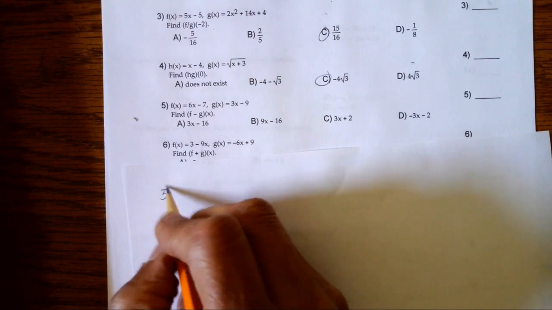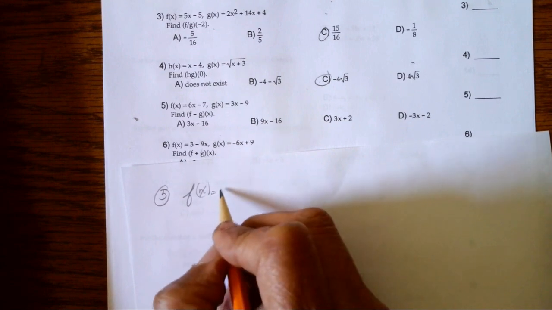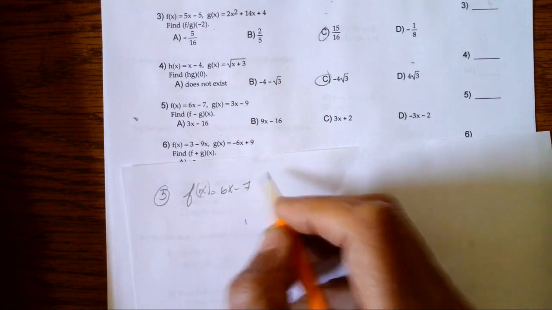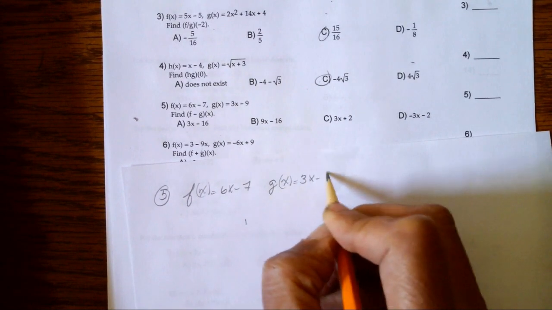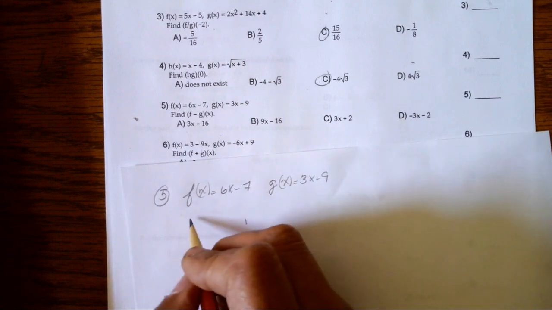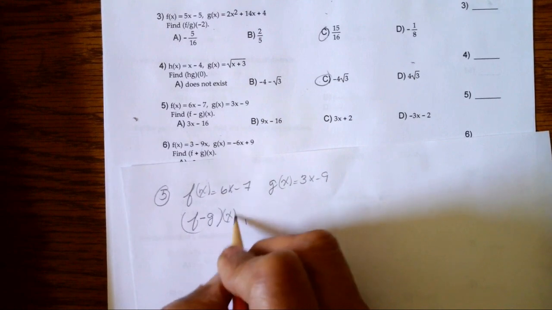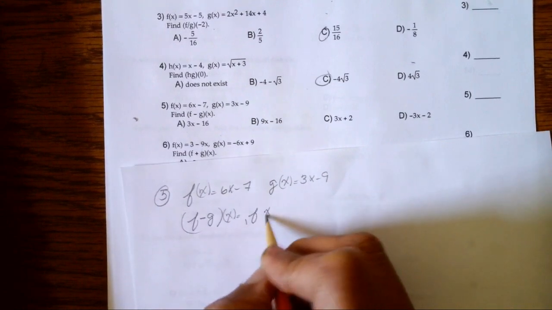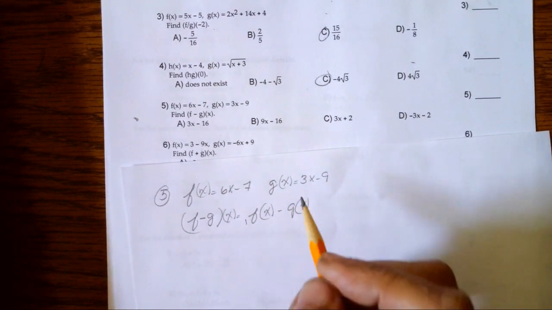Number 5. f of x defined as 6x minus 7, and g of x defined as 3x minus 9. He wants me to find f minus g of x, which translates to f of x minus g of x. Alright.